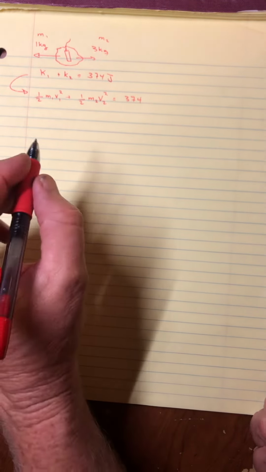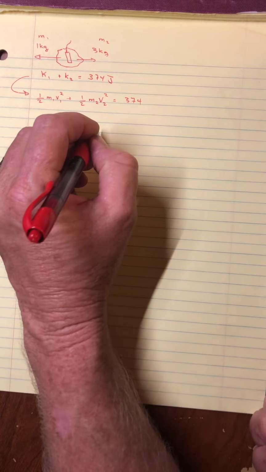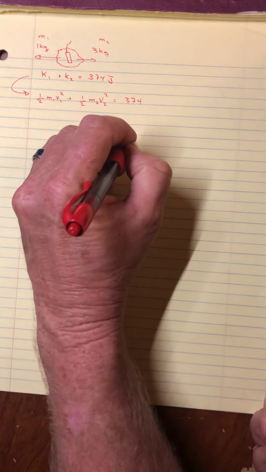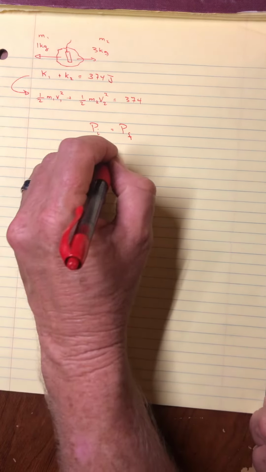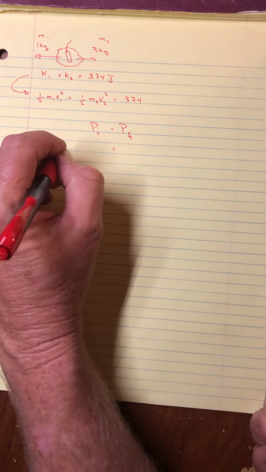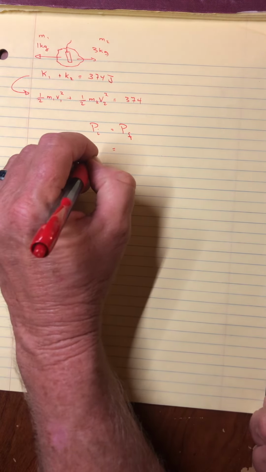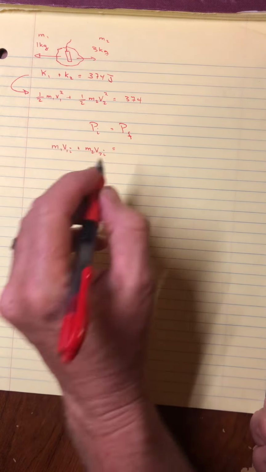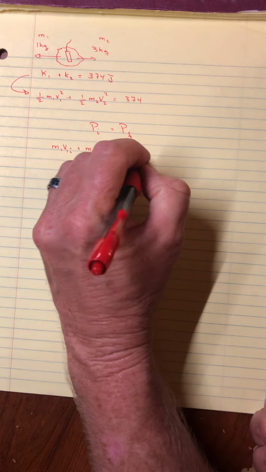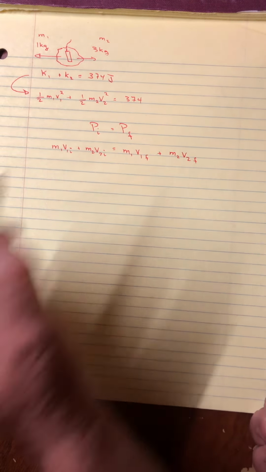Now, the other thing is the momentum. I like to say the initial momentum is equal to the final. So in this case, the m1 v1 initial plus the m2 v2 initial would have to equal m1 v1 final plus m2 v2 final.